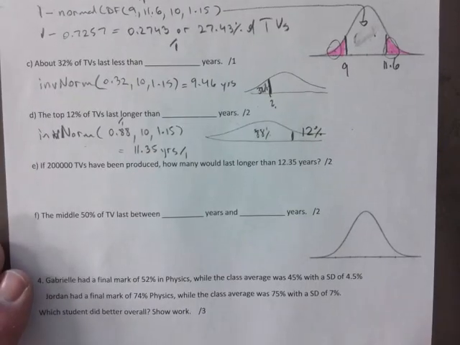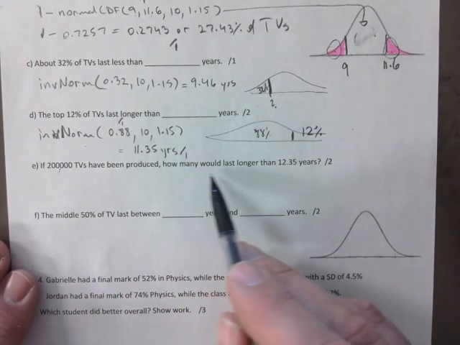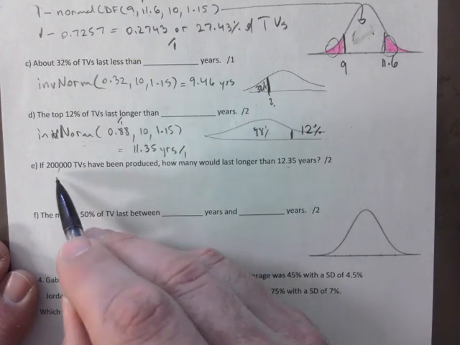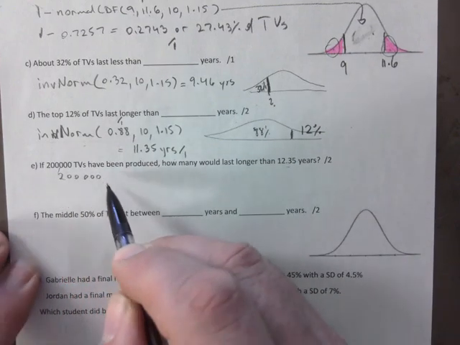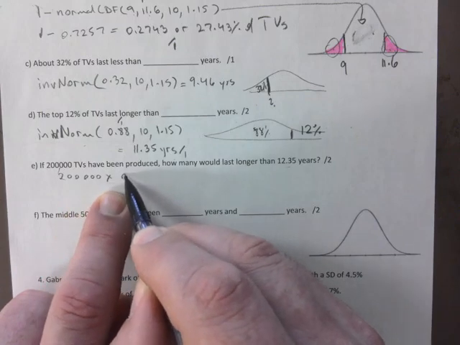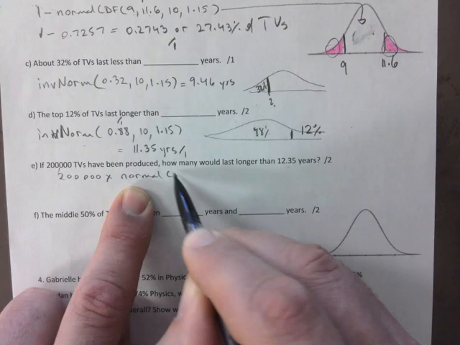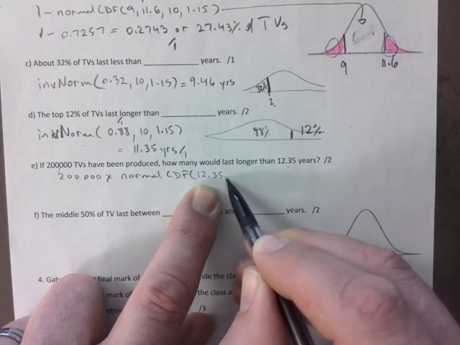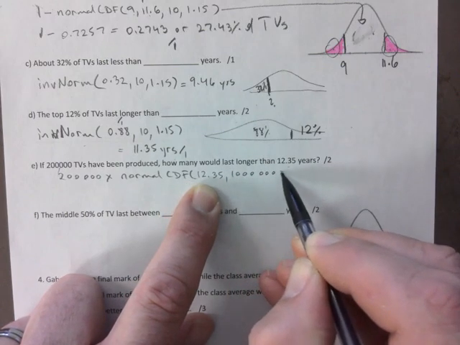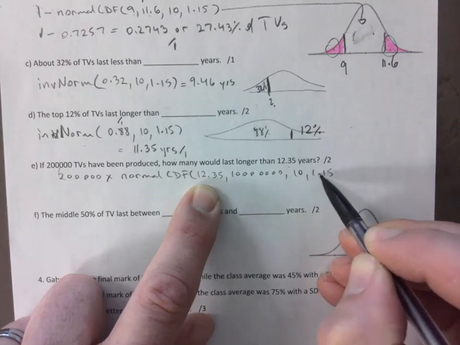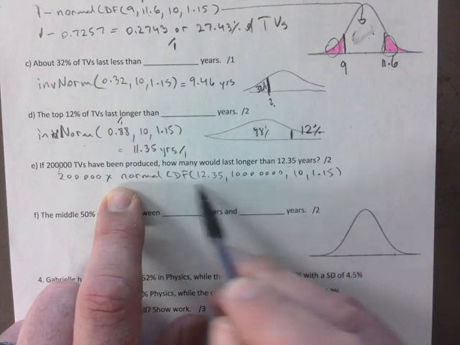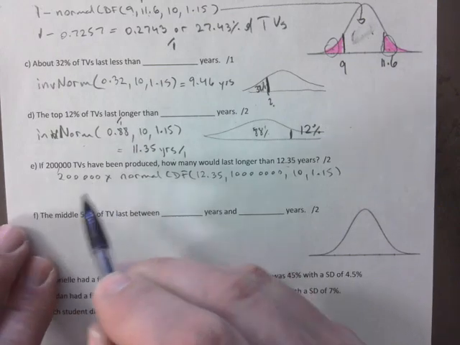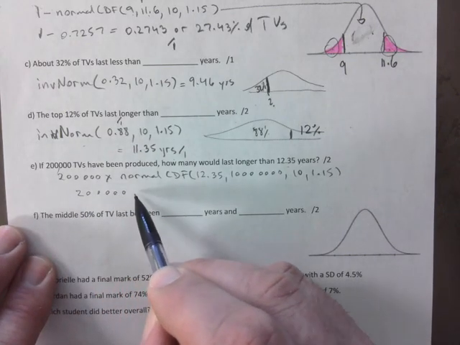If 200,000 TVs have been produced, how many would last longer than this? This is the short version of this question. You take 200,000, you multiply it by normalcdf of anything that is greater than that. So 12.35 all the way to just a large number, 10, 1.15. So in a sense, you find the percentage of TVs that last longer than this, and then you multiply that by 200,000. Okay, so I just do it all in one step here.